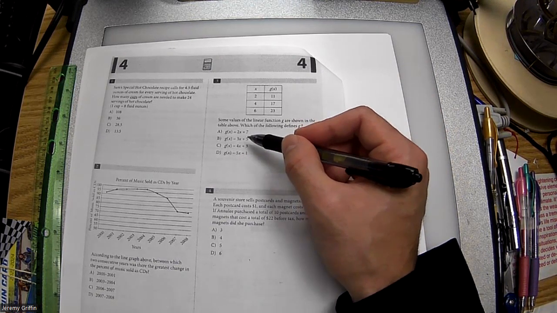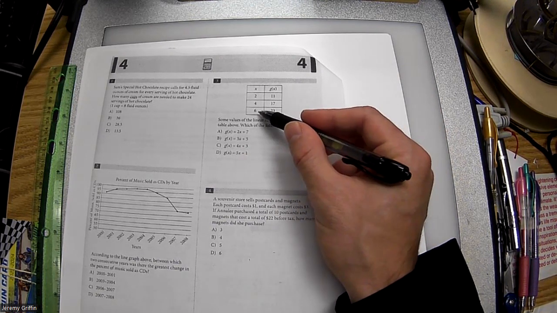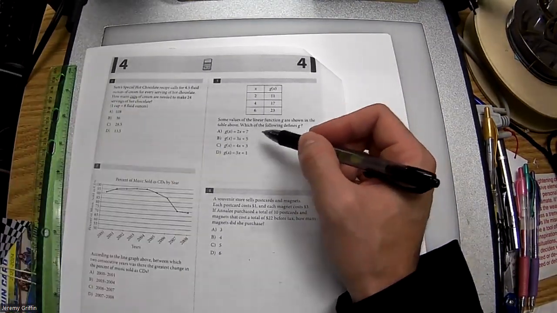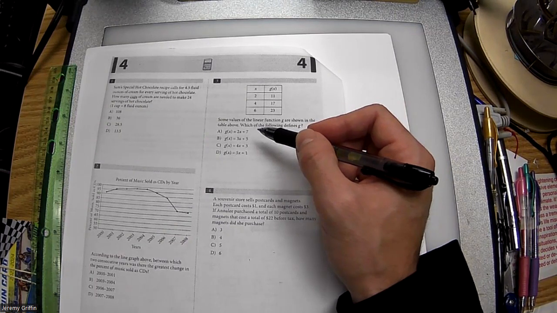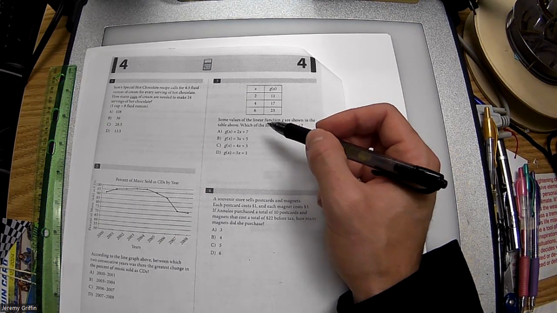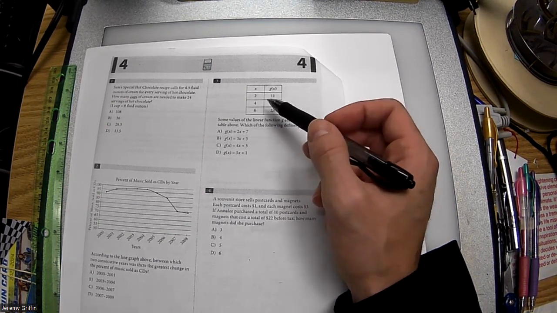Option B, 3x plus 5. Guys, what's 3 times 6? You're allowed to use a calculator. Right, 18. 18 plus 5 is 23. Hey, okay, so that does work. Now, you want to be careful that it's not some random line that happens to cross through 1 point. So let's check the other points.